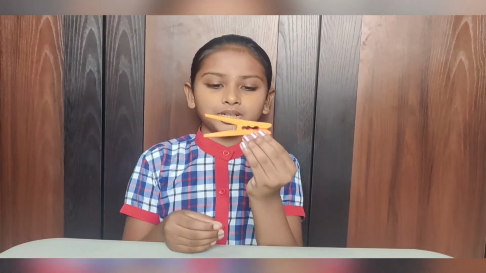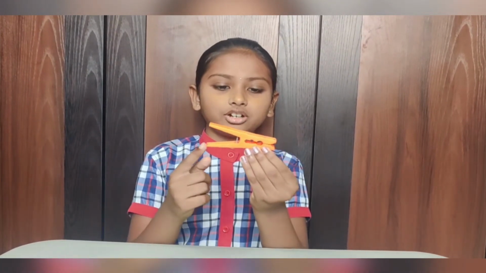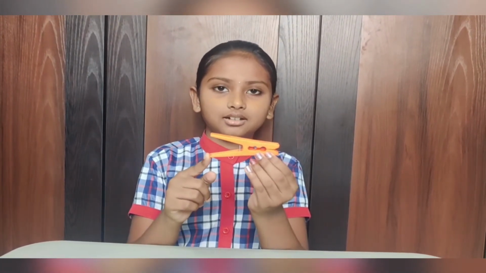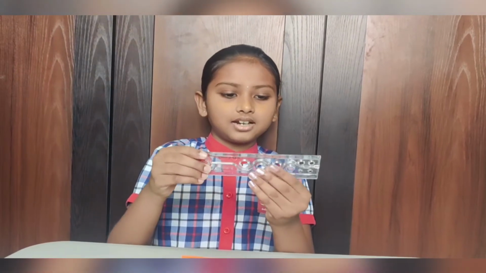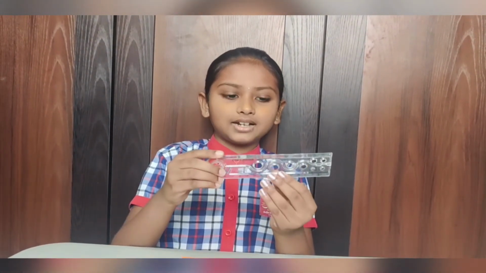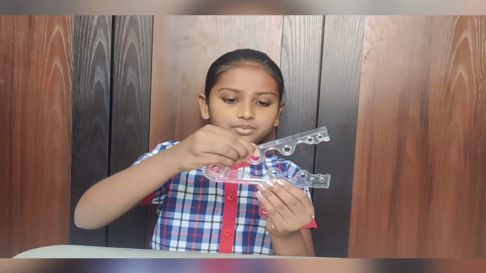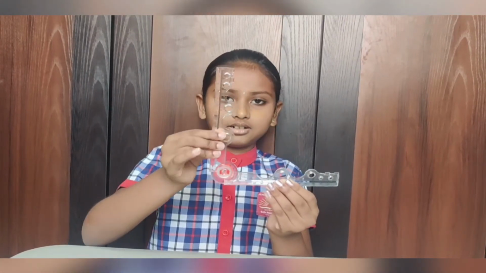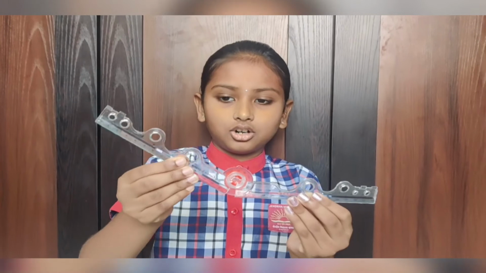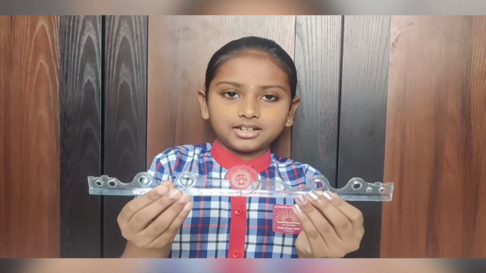This is a clothes pin. You can see that it is already in the form of an acute angle. This is a scale. Now I am going to show you 4 angles in this. Acute angle, right angle, obtuse angle and straight angle.